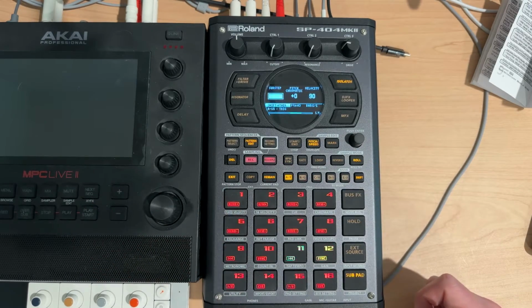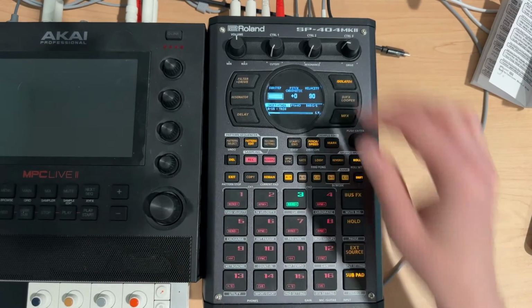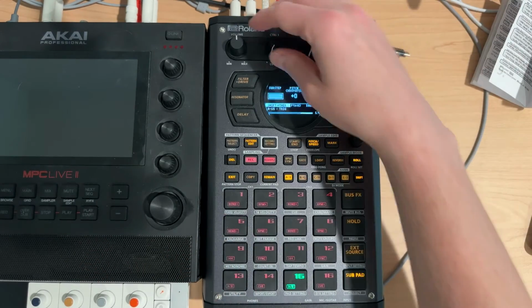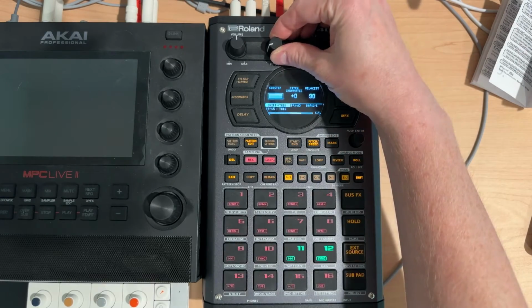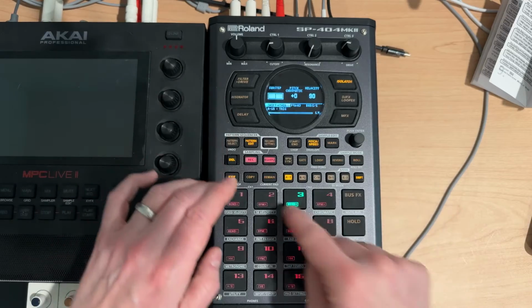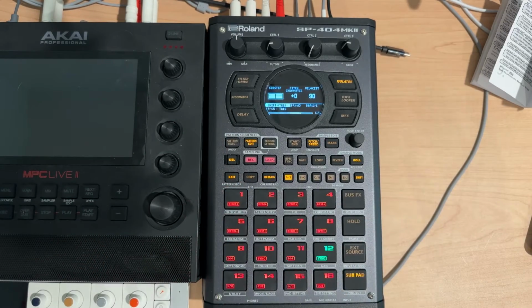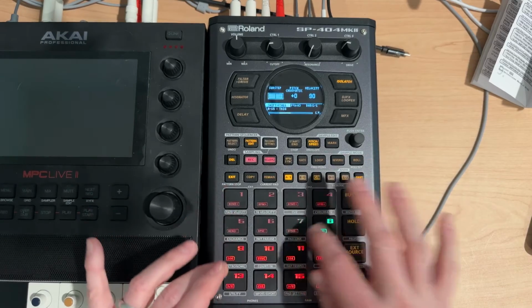That's 16th notes. If we want to get more complicated than this and have 32nd notes, the easiest way to do this is to use substep. And you just rotate control knob 1, and we have 2 substeps here. So now we can program in 32nd notes. That's what 32nd note hi-hats sound like.